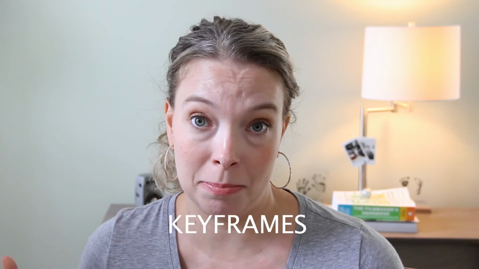Something else that you can do in Premiere Pro is pretty basic animation using something called keyframes. Keyframes are something that we add, and they're basically like a checkpoint that we use to direct Premiere to do something, starting at checkpoint or keyframe A, and then going along and stopping at checkpoint or keyframe B.